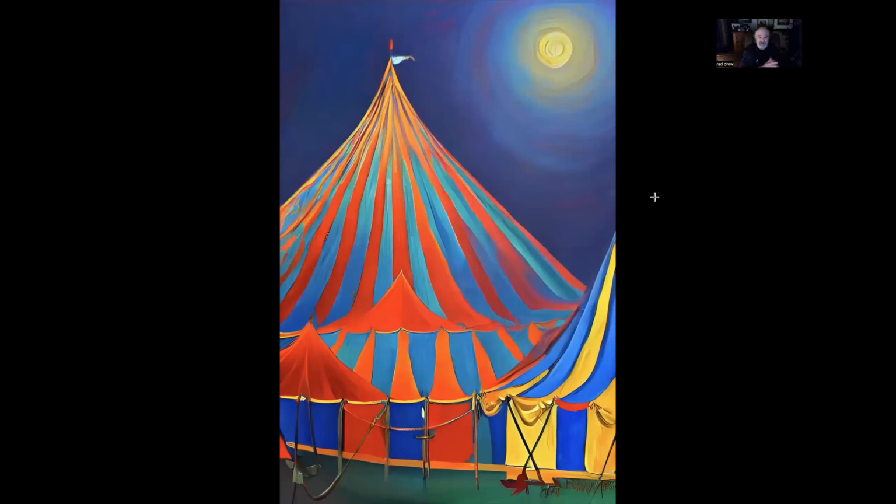This is another one. I chose circus tent or big top as my prompt. And I believe this is simply the oil color style chosen from the list of styles. I think that's fantastic. The bold colors and again, the dynamism of the image. I just think it's a great piece.